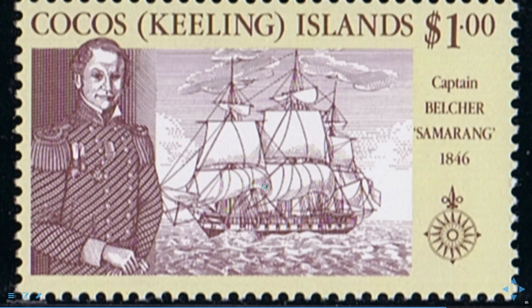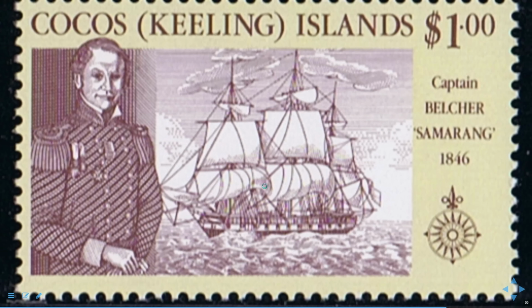I will give you a minute to guess where this ship that you see on the screen was made. Okay. You can pause the video if you want to Google and find out where Samarang was made. Okay, yes, some of you got it. The answer is Cochin, India. It was not the UK where Captain Belcher was from, or Canada where he was born, or Indonesia where the ship was taken. Okay, so the reason I brought this story up was that this ship had a first to its name. It was the first ever ship to have what is called cathodic protection.